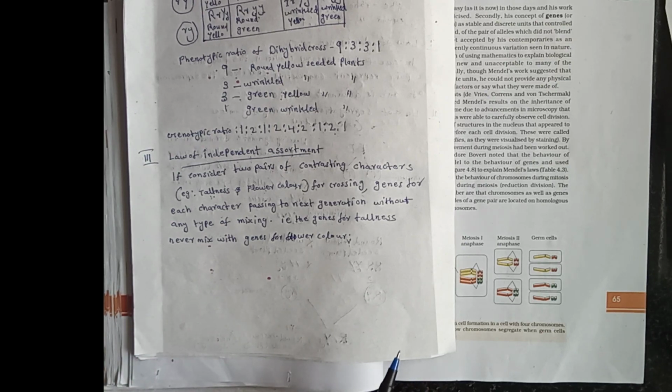Morgan and his colleagues. Morgan worked with Drosophila melanogaster, that is the fruit fly. They take Drosophila as study material because it could be grown on a simple synthetic medium in the laboratory, easily grown.